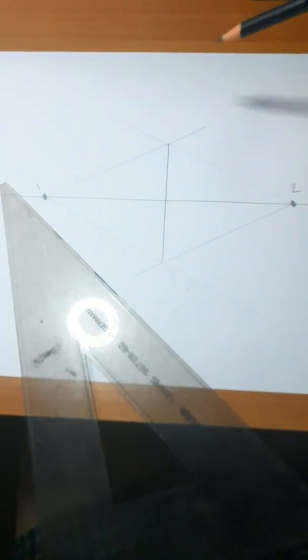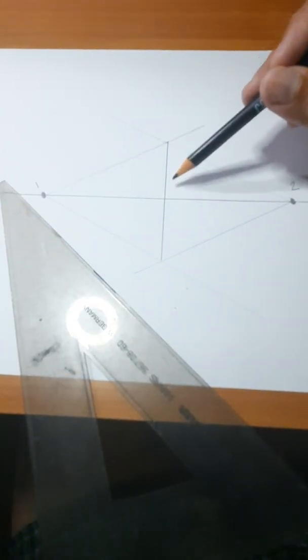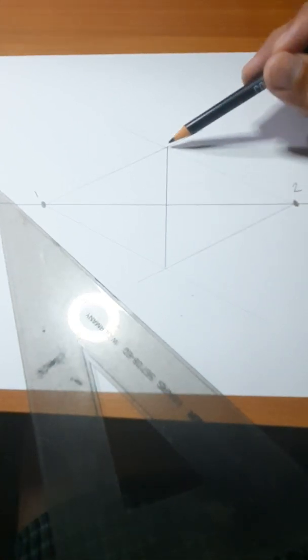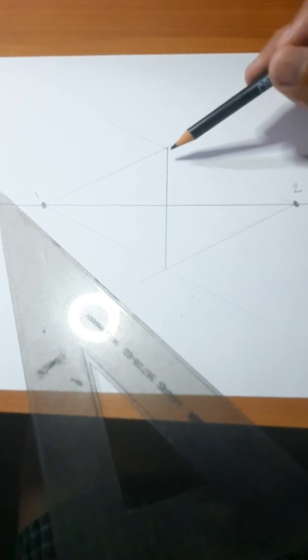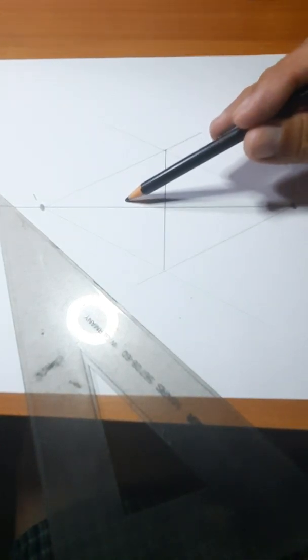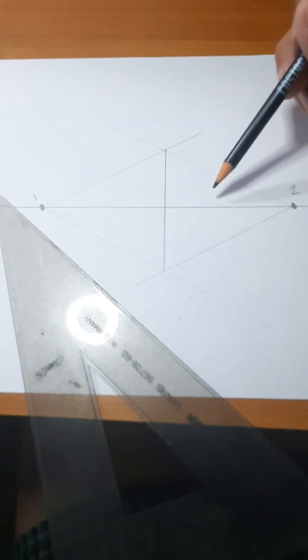Now this looks like a kite, but keep in mind I'm going to erase most of these lines afterwards. Okay, so this line here is very important because this line here is completely vertical and represents the part of the building. So on one side you'll see the front, on another part you'll see the side.